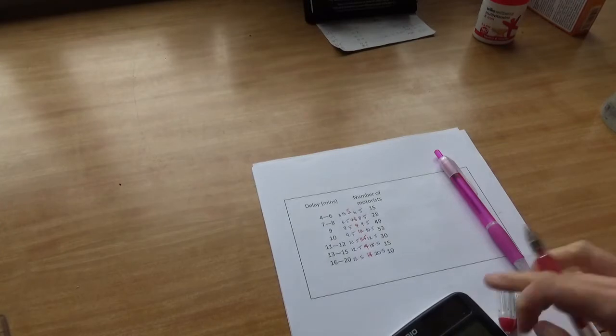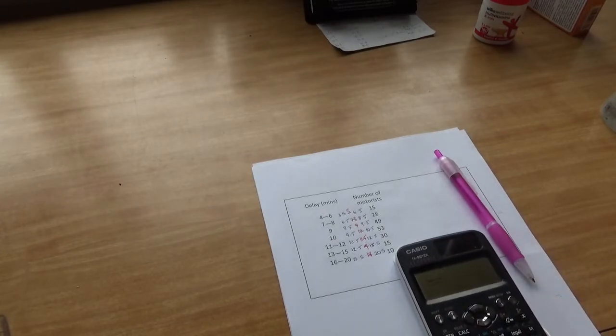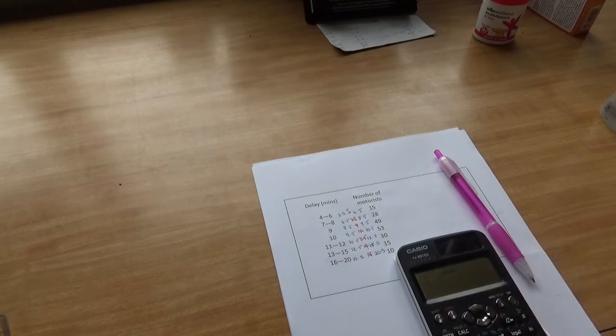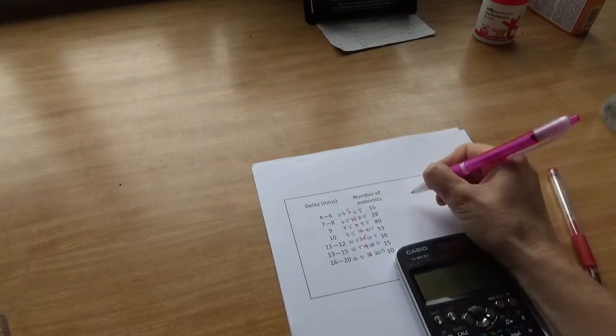And if we input the data with those values, Option 1 variable calculations, it will then give us all the summary data.